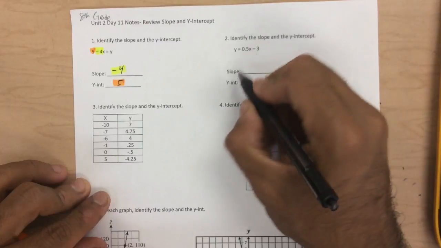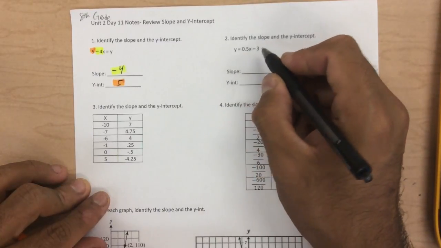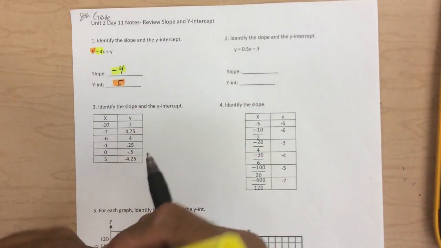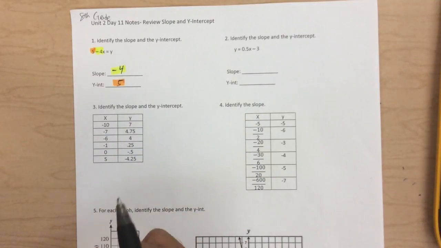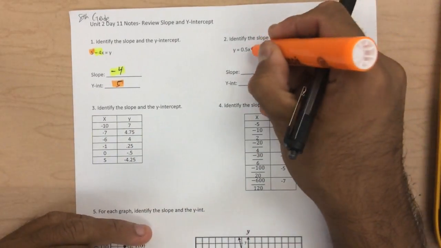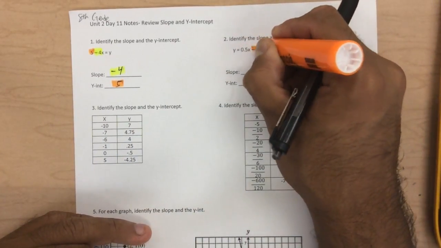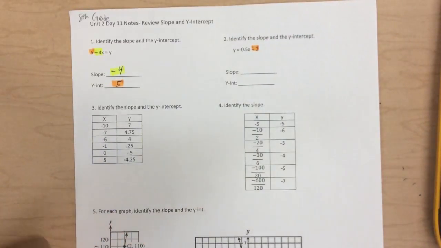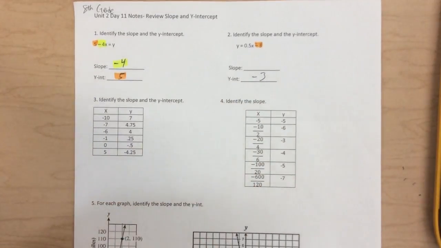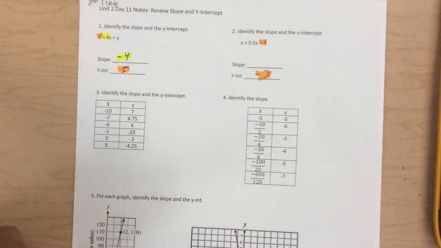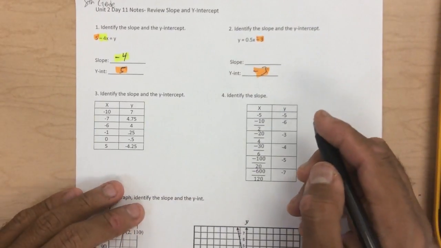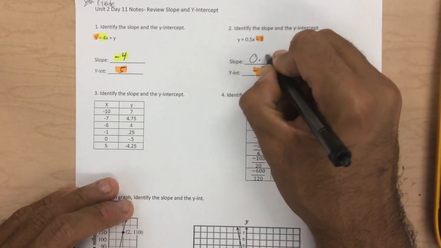Now, number 2. Identify the slope and the y-intercept. The y-intercept is the number that is by itself without the x. So if you notice, that will be the negative 3, and it's a negative because the symbol is in front of the 3. So the y-intercept is negative 3. Now, the slope is the number beside the x, so in this case it's a 0.5.